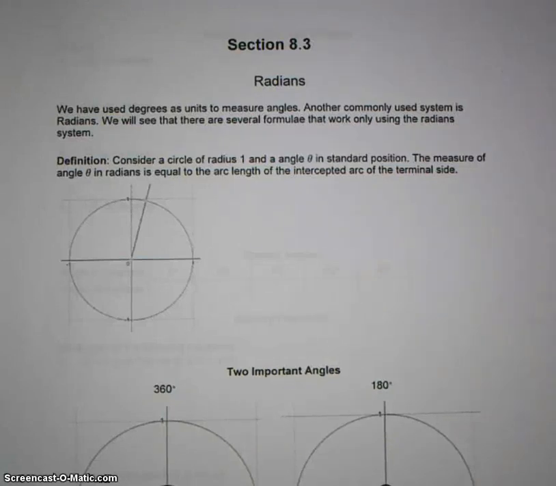Section 8.3, radians. Up to this point, we have only used degrees as units to measure angles. Another commonly used system is radians. In fact, radians are used way more than degrees. Degrees are generally taught first. They're a little easier to deal with, probably.